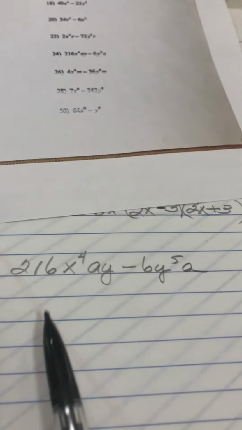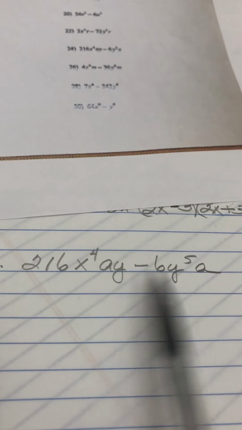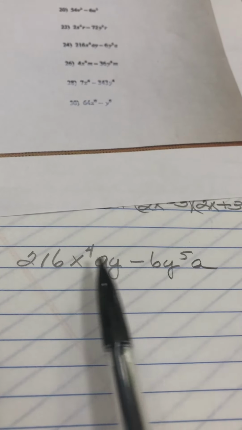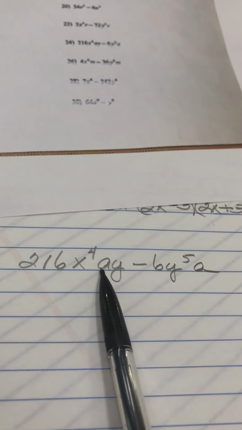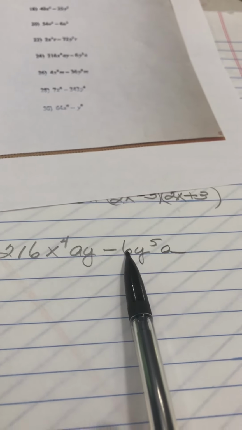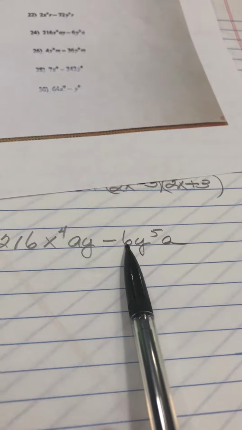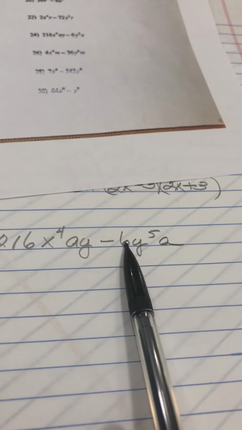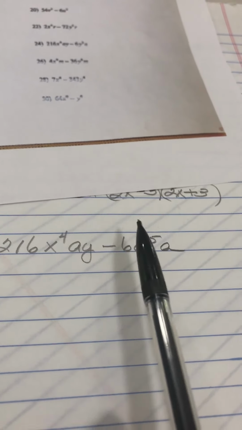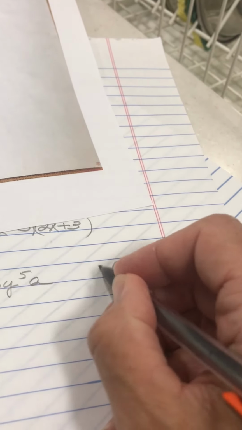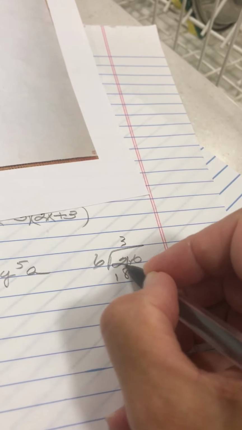So we don't have a difference of two perfect squares here. Notice the exponents always have to be even to be a perfect square. So let's see. 6 is not a perfect square, and if I took out a 2 or a 3, that's not going to be a perfect square left. So I'm thinking 6 probably goes into 216 without knowing ahead of time.